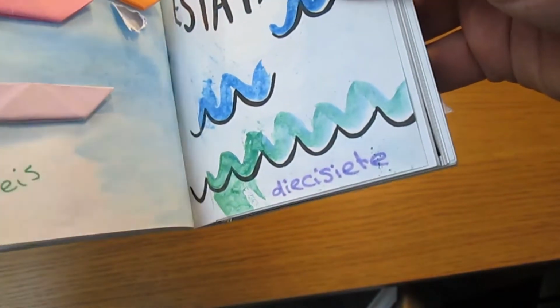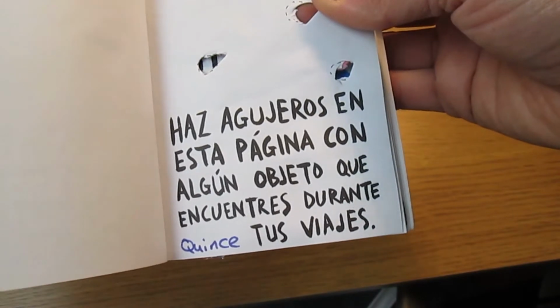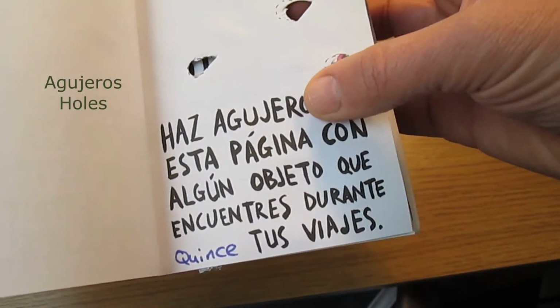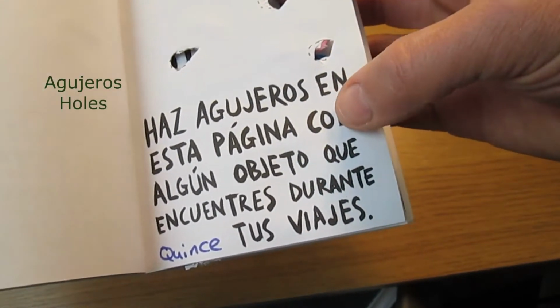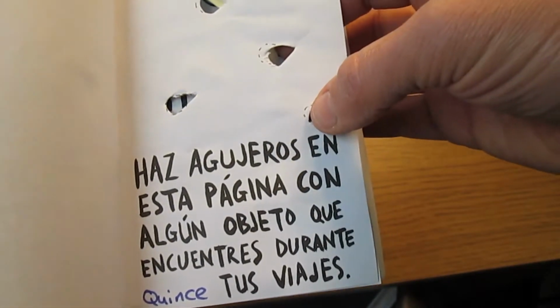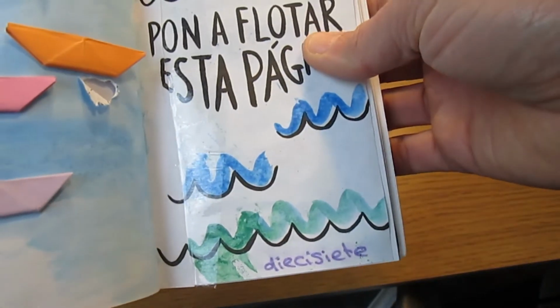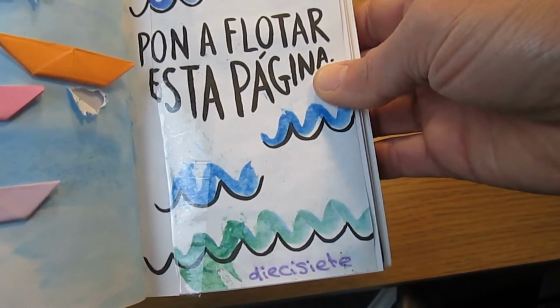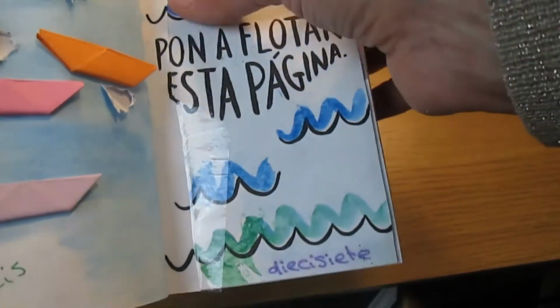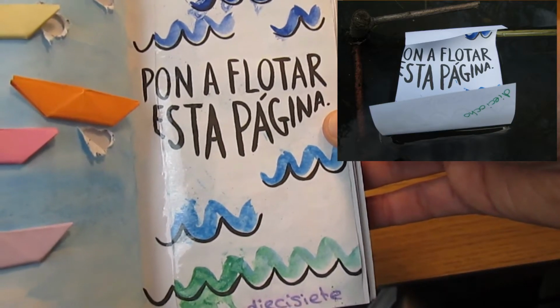Bien, this one, oh, you see, it says, haz agujeros, and those are holes, en esta página. So I've made agujeros, but on the other side, pon a flotar esta página. Well, I did. I cut it out and I gave it a really good float en el estanque, in the pond.